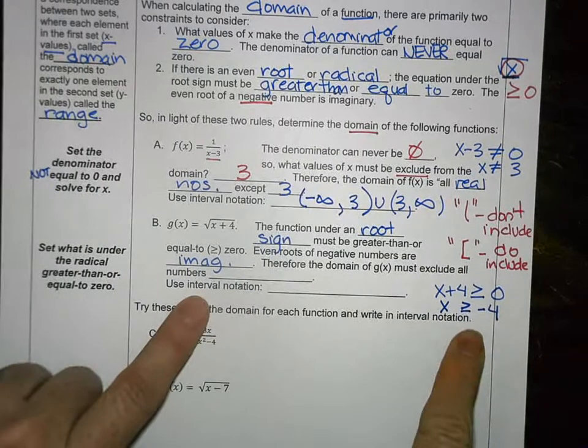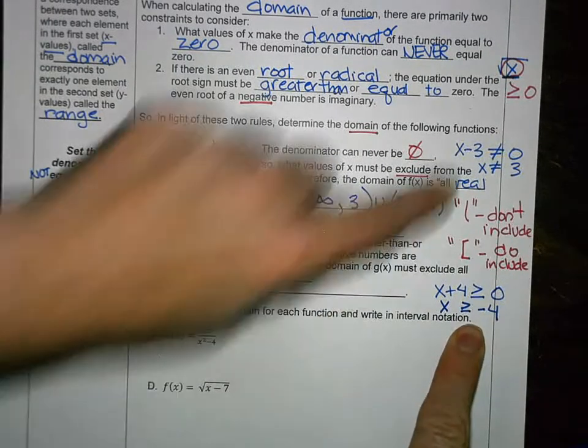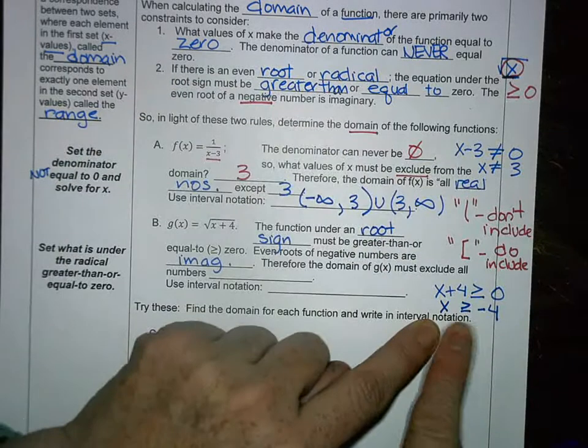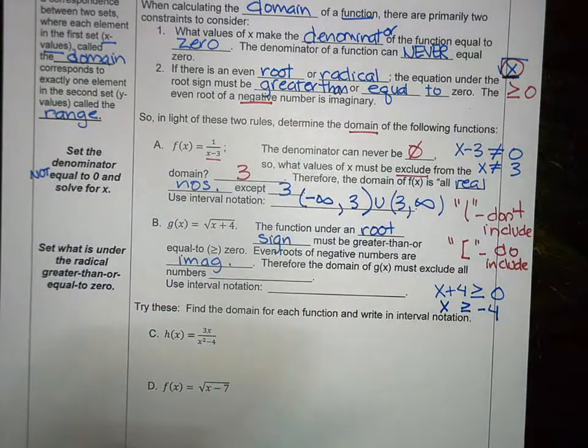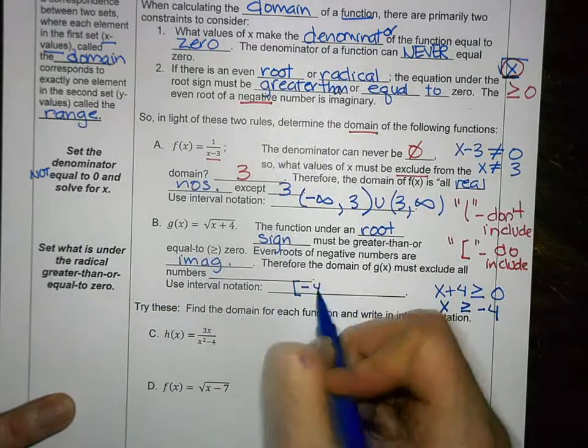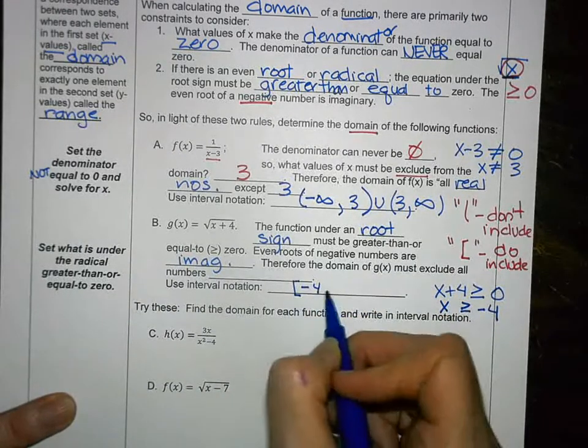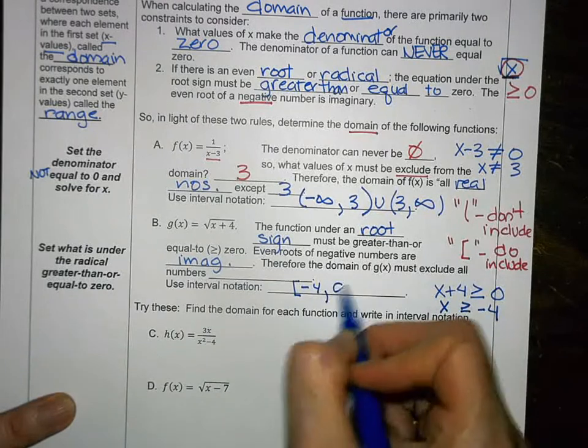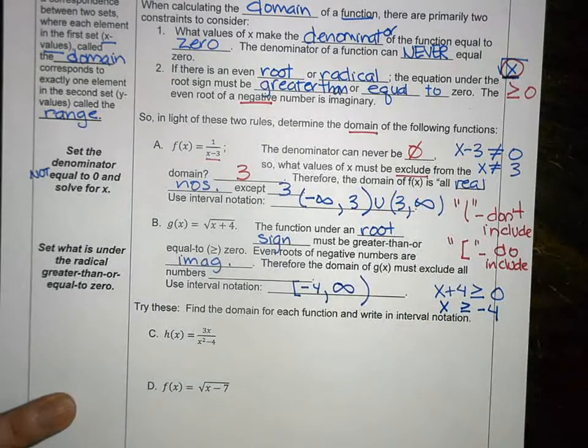So let's write that as the domain. Here we had x doesn't equal 3. Here x is greater than or equal to negative 4. How do I write that? Well, it includes negative 4, so that's greater than or equal to. But it's greater than that too, so all the way up to positive infinity.